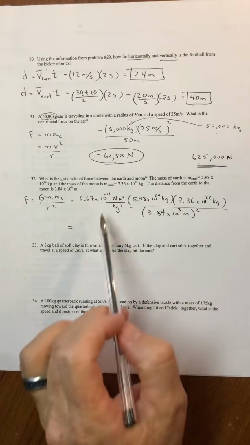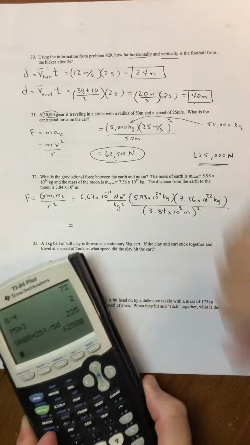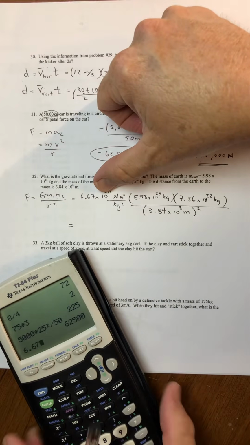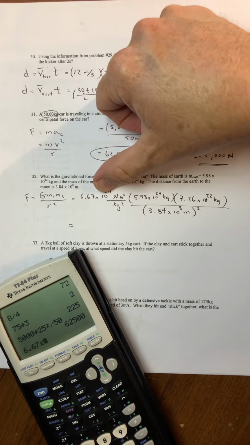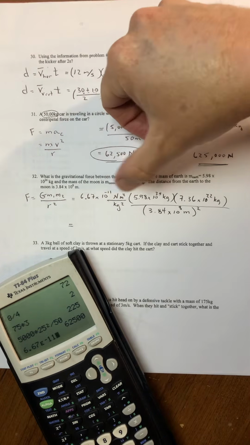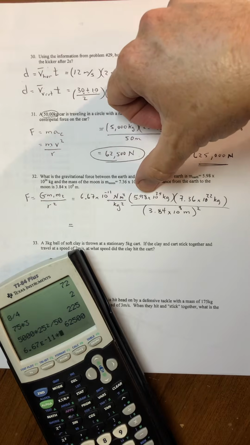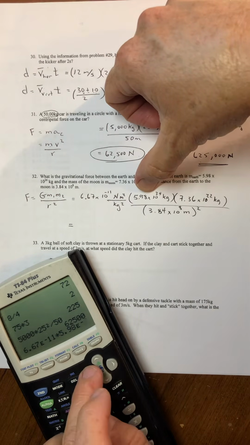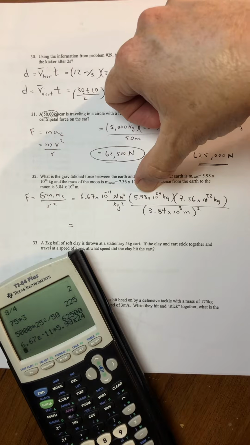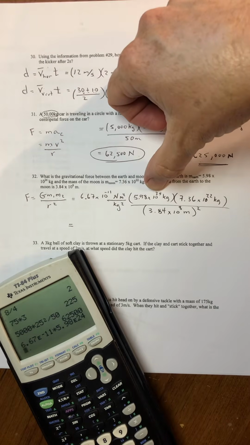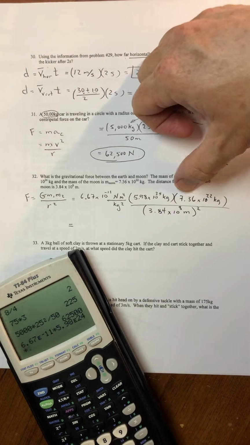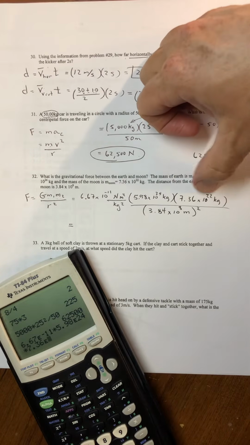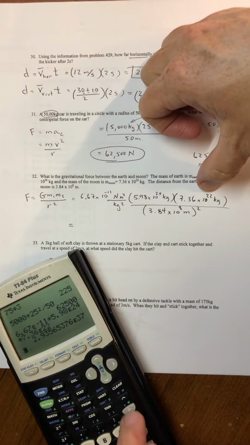Okay, so now if I put this into my calculator here: 6.67 times 10 to the negative 11, times 5.98 times 10 to the plus 24, almost put a minus there. And then another times 7.36 times 10 to the 22.